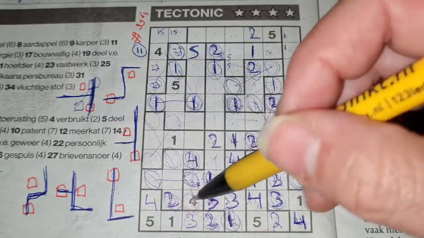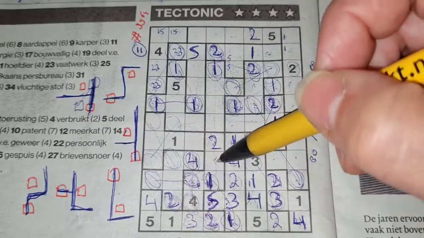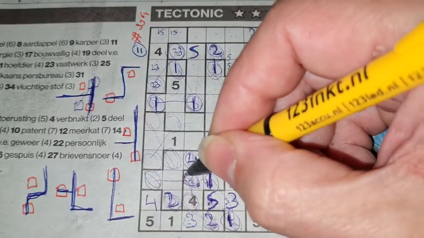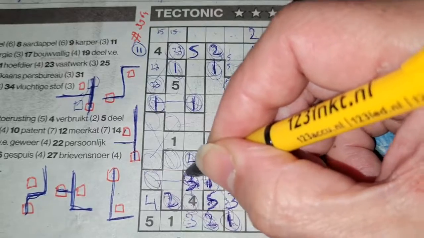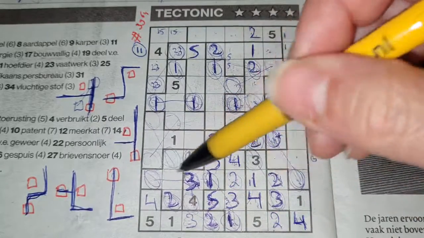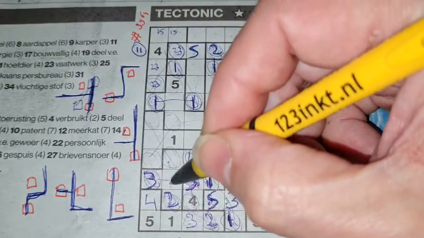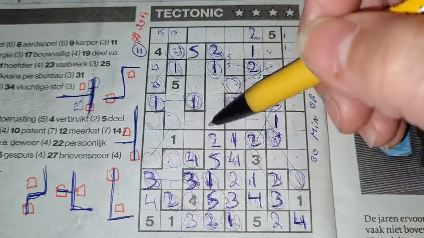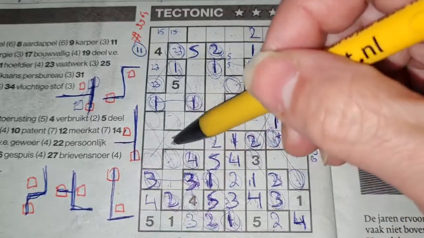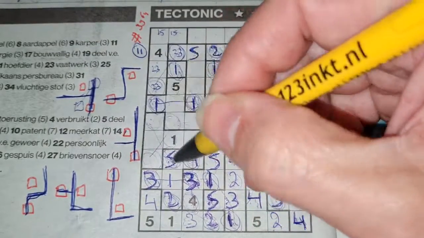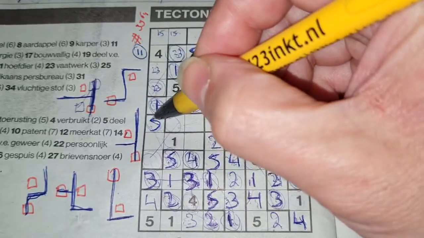2 numbers left in this area for numbers 3 and 5. We have a 5 there, no 5 there. 5 should be here, and the 3 goes there. And this box is connected with that box. Should be also a 3. 2 numbers left in this area for numbers 1 and 5. We have a 1 there, no 1 there. 1 should be here, and a 5 goes there. And this box is connected with that box. Should be also a 5.